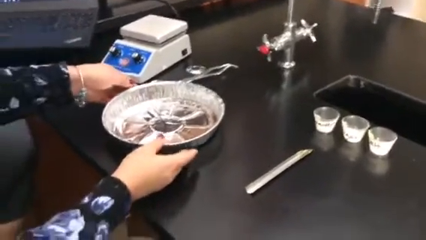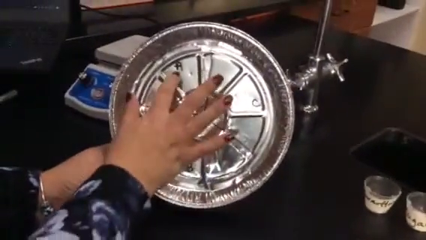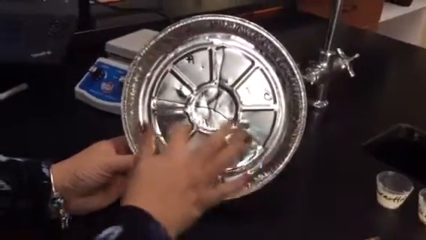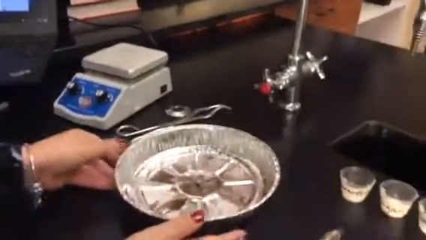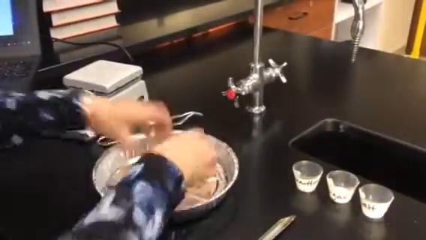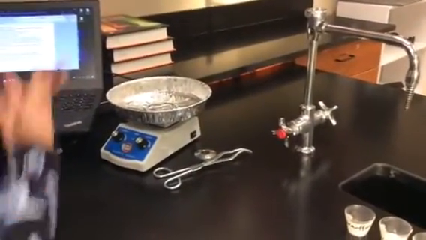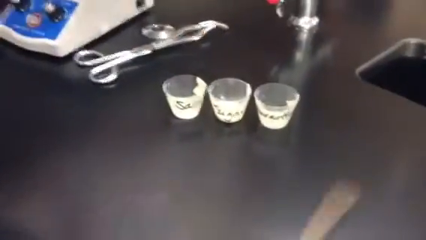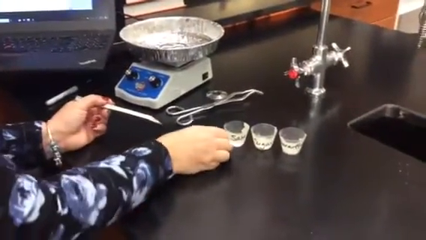When you get to your lab station, you're going to have a pie plate that's divided into wedges A, B, and C. I think what would be best is to put it on the hot plate, and then you're going to have your three samples, which are paraffin, sugar, and salt. You're just going to take a tiny little bit of each of these because it doesn't take much.